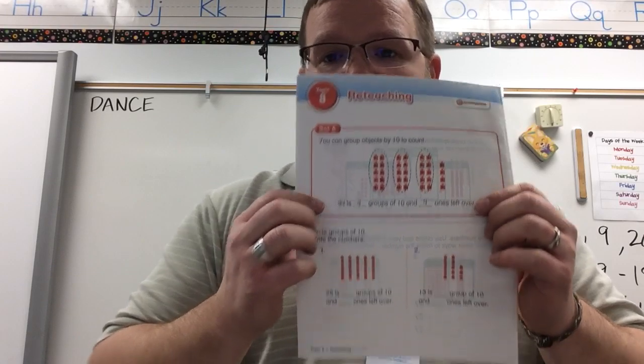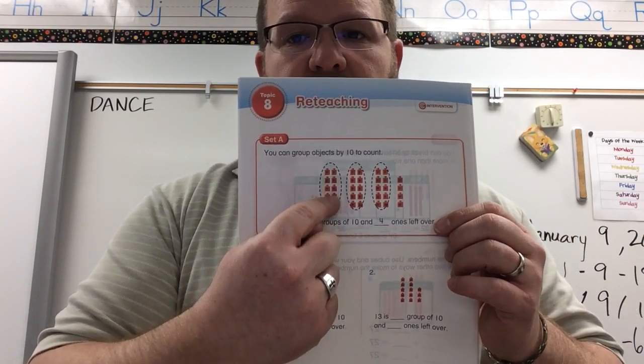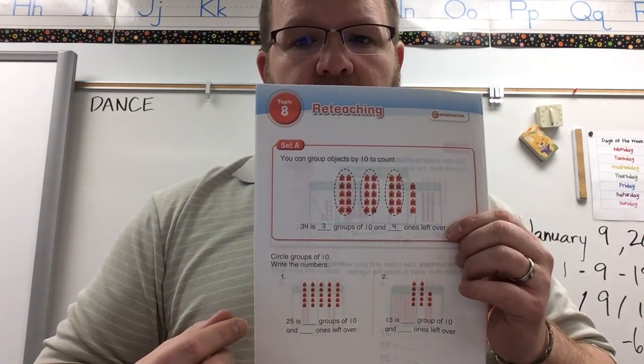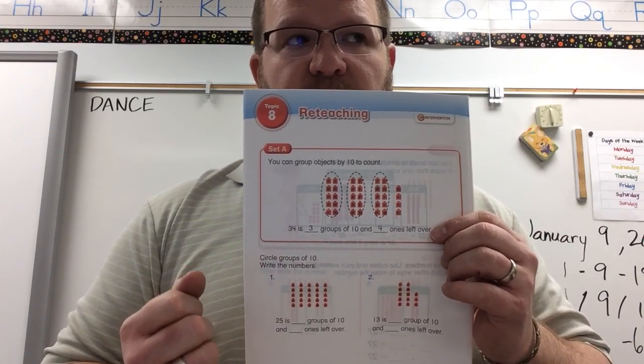Okay? So the first thing that we're going to be doing with numbers 1 and number 2, you're going to count up 10 snap counters and then circle a group of 10. Every time you can count up 10, circle the group. When you can't count 10, then those are the ones that are left over.